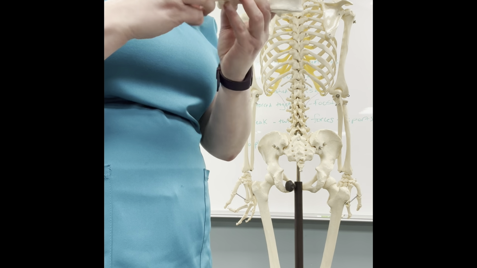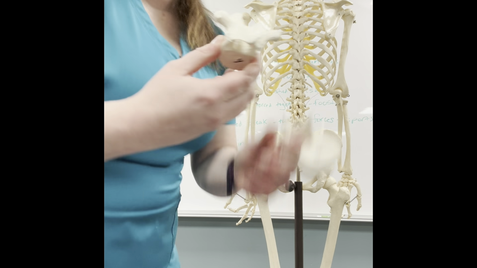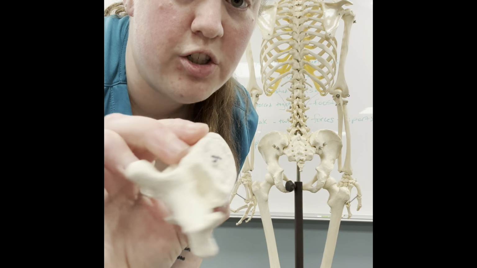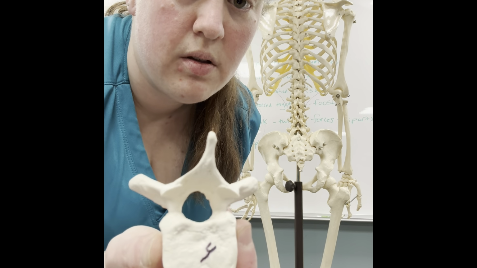Okay, then let's look at thoracic. Remember, it's our giraffe. Okay, it's got a heart-shaped body. See my little heart?